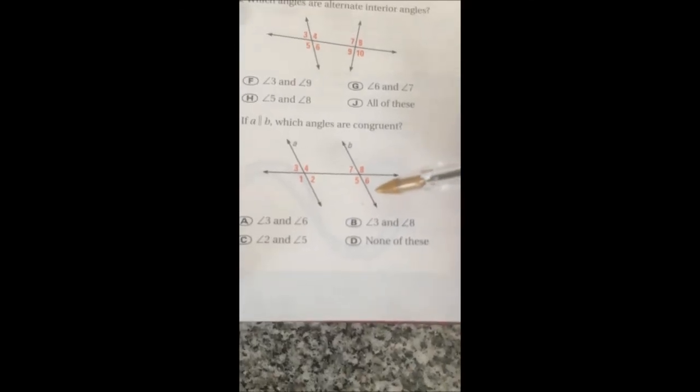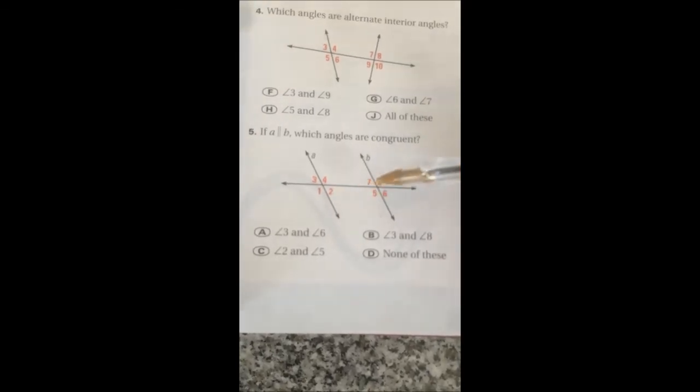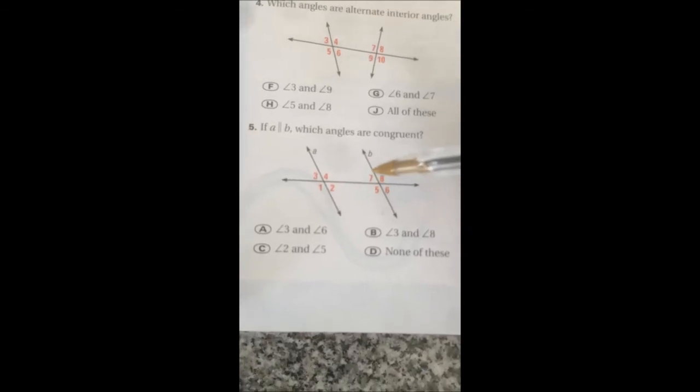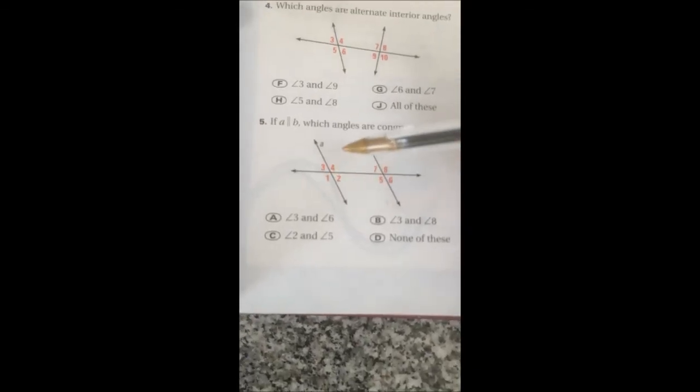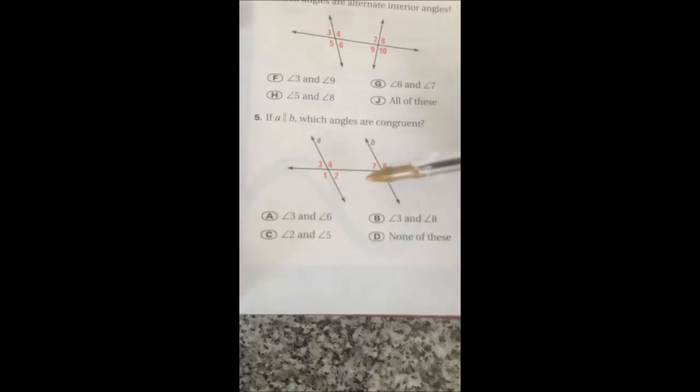If you try this with B, 3 and 8, this to this. So this equals this and this equals this. This is supplementary, where the sum is 180. Not sure about it. Angle 2 and 5. Okay, interior, the sum is 180. Okay, let's try number 6.